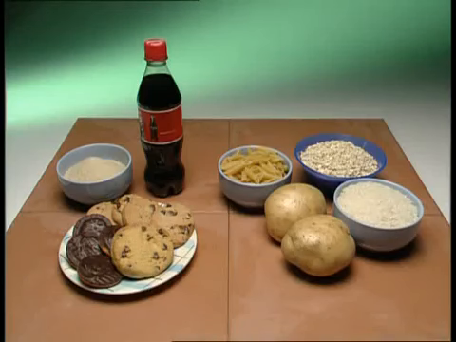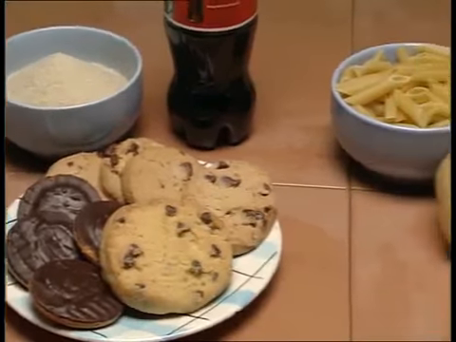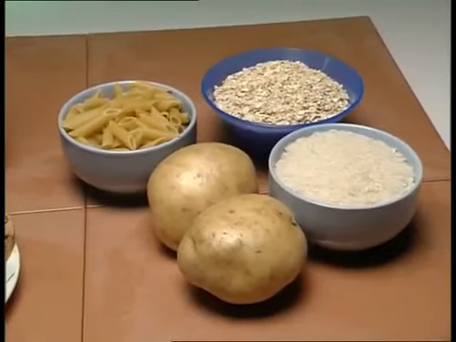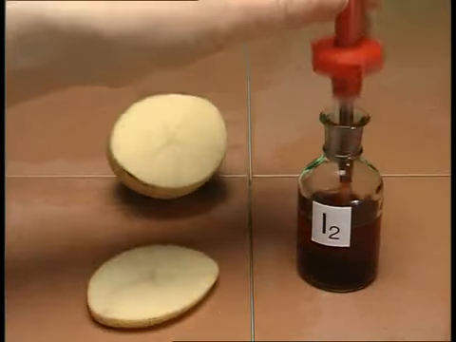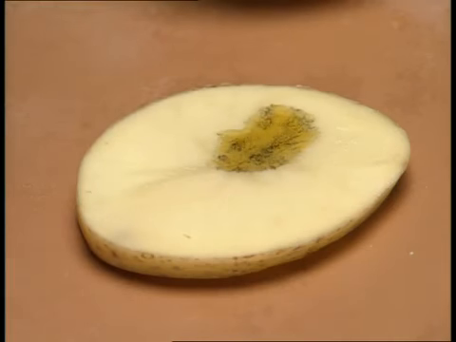Next, carbohydrates. Simple carbohydrates are the sugars found in anything sweet. Starchy carbohydrates are found in foods like pasta, potatoes, cereals and rice. A few drops of iodine solution produces a colour change from orange to blue-black. This indicates the presence of starch.